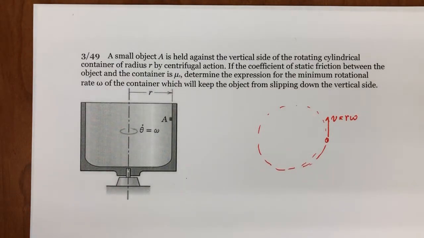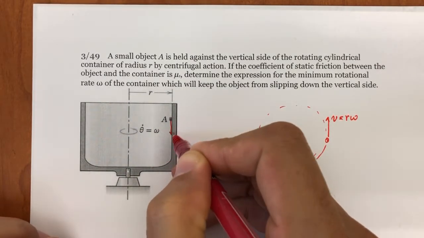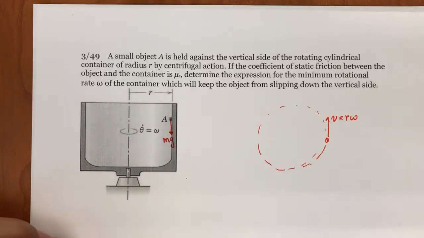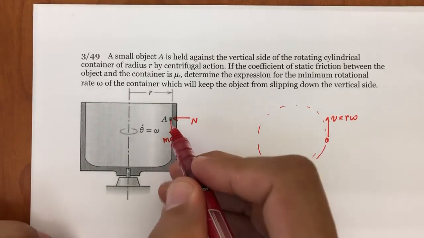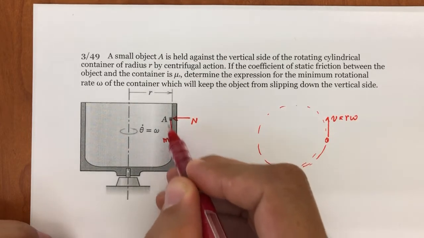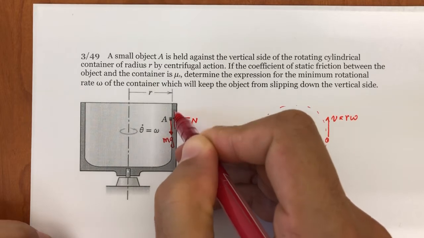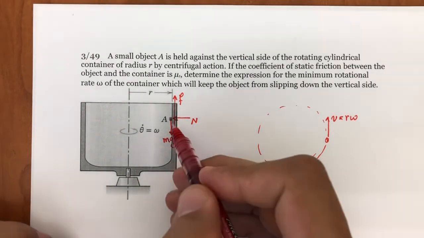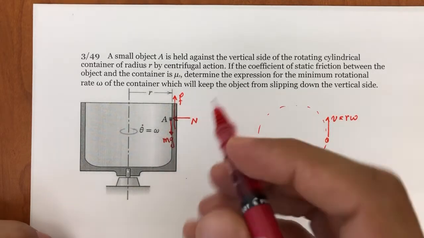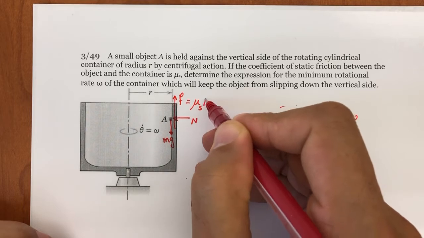And if you want to draw the free body diagram of it, let's do it right on this figure. We have gravitational force and normal force. And let's say this particle is about to slide down, and there is a friction force which prevents it from sliding down. The friction force, of course, is going to be upward. And because it is about to slide down, friction must be equal to mu s times N, the normal force.